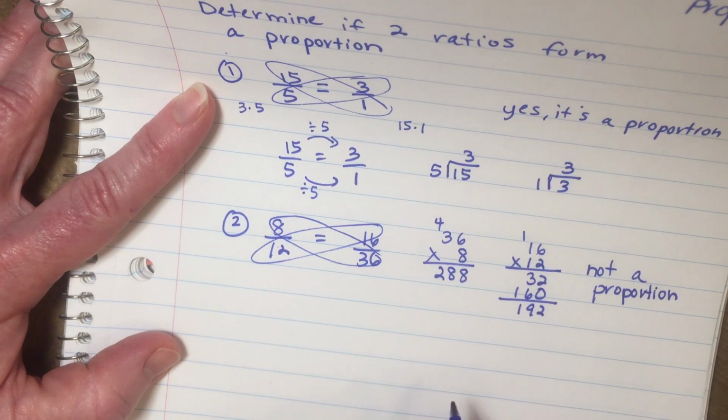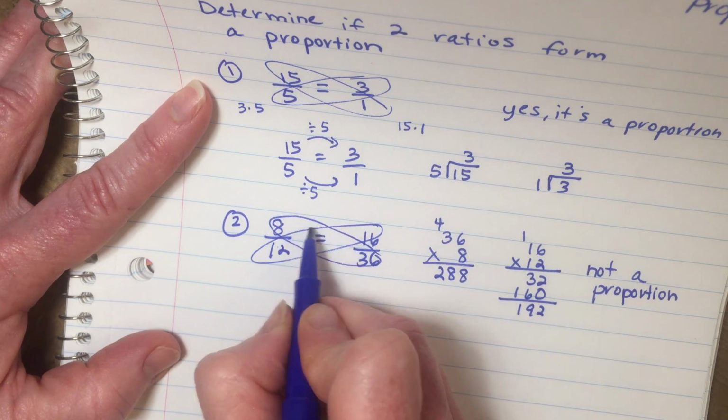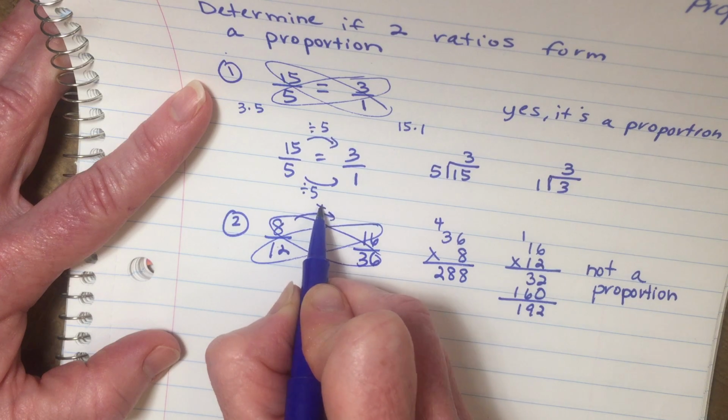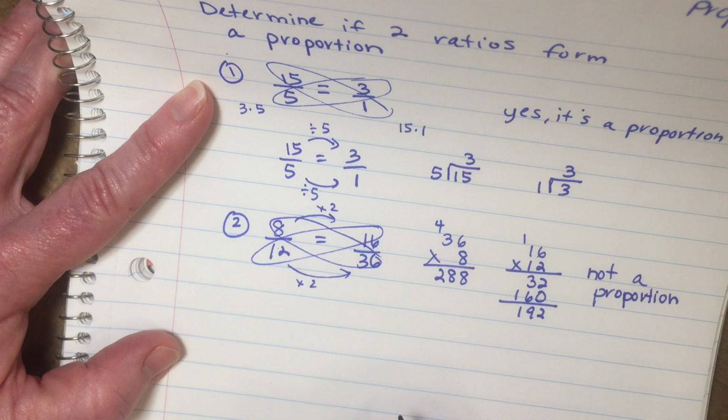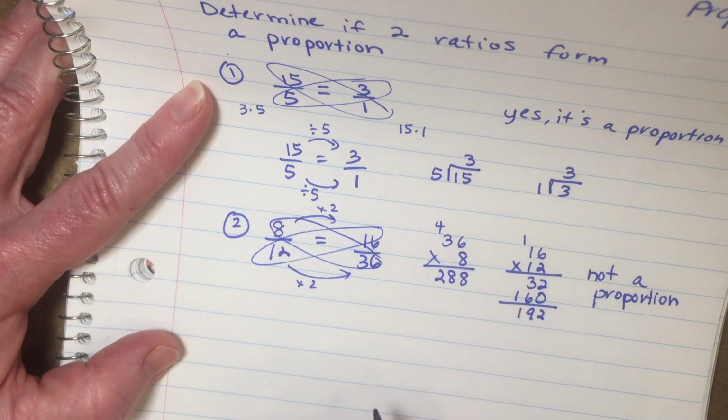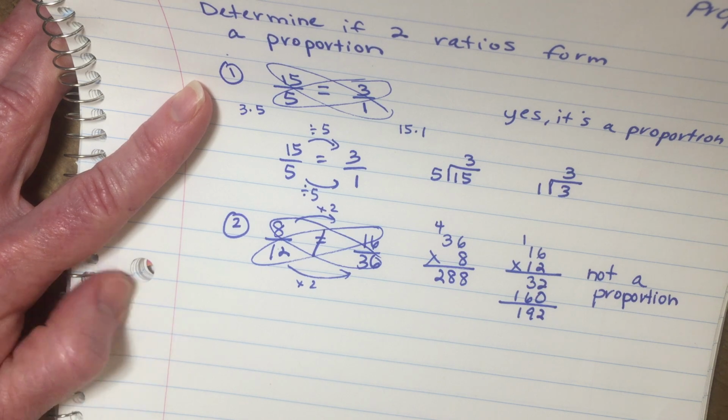Okay, because their cross products were different. Or if I had tried maybe scaling on this one, I know that 8 times 2 is 16, but is 12 times 2 equal to 36? No, 12 times 2 is 24. So again, I could have seen by scaling that this was not a proportion. So this should not be an equal sign. You can put a slash through that. It's not a proportion. All right, so again, three ways to determine if two ratios make a proportion.